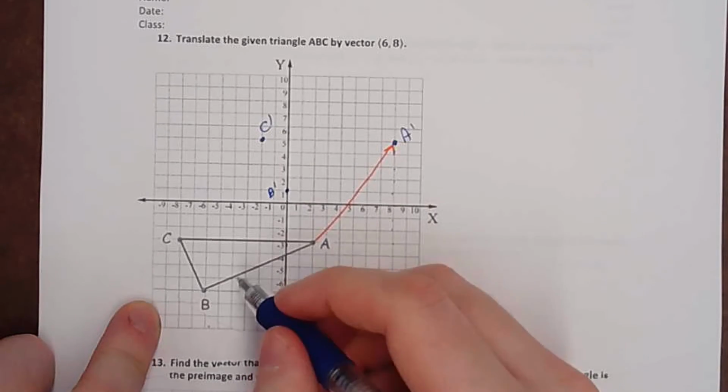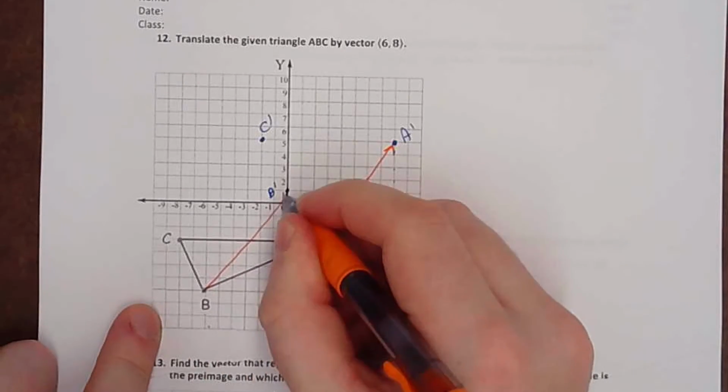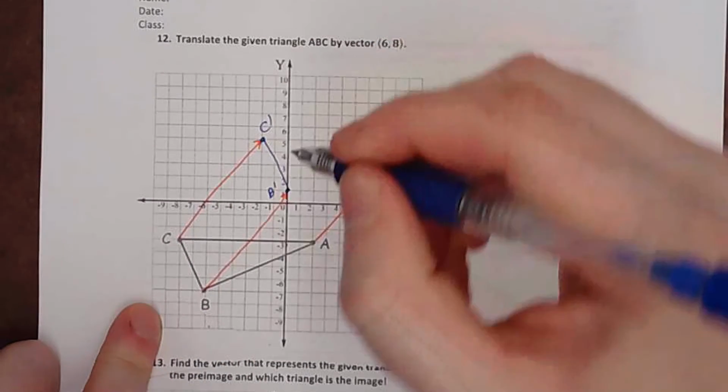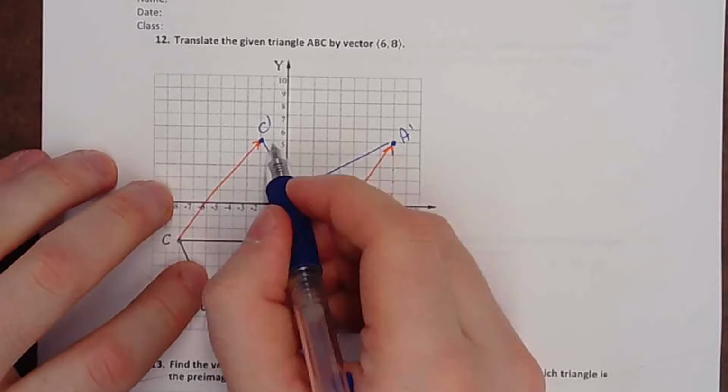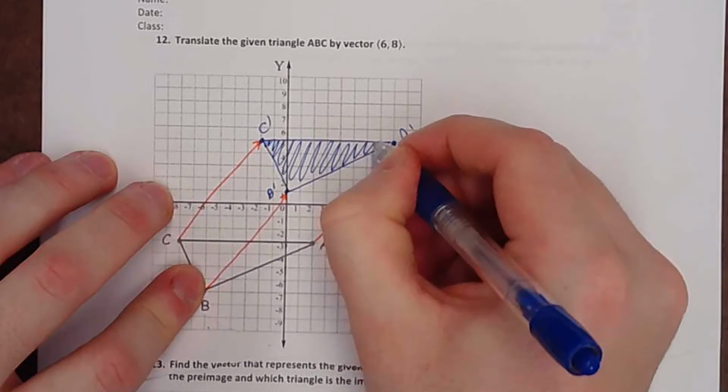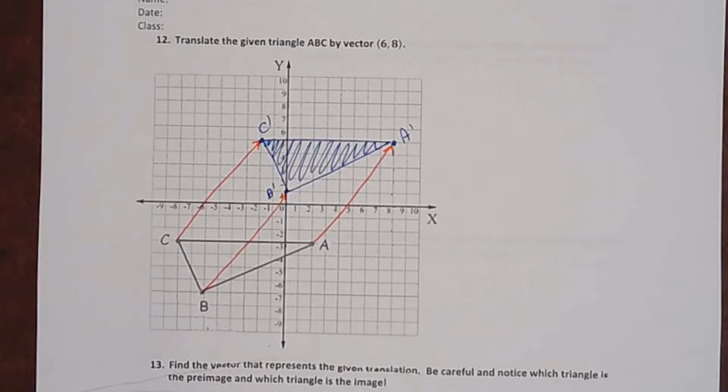B prime. I'm going to draw on the vectors just for funsies to show you that they're the same vector each time, because that's what a translation is. It is the most fun you're going to have all day. Sorry to spoil you. The rest of your day is more boring. It's all downhill from here.